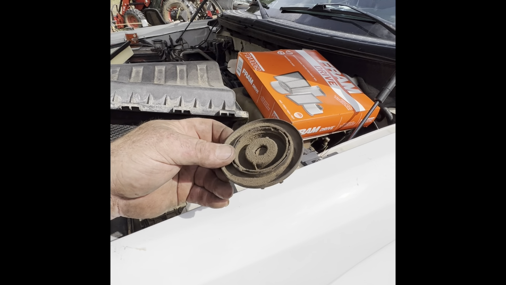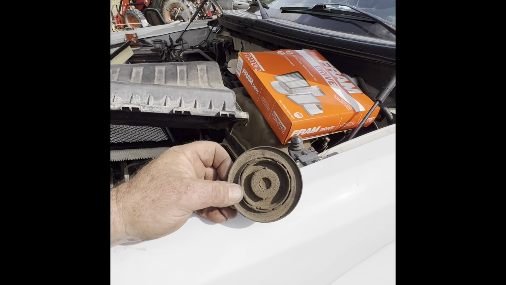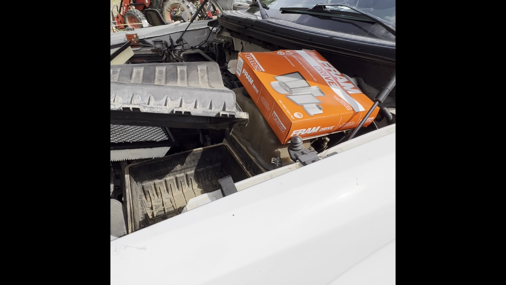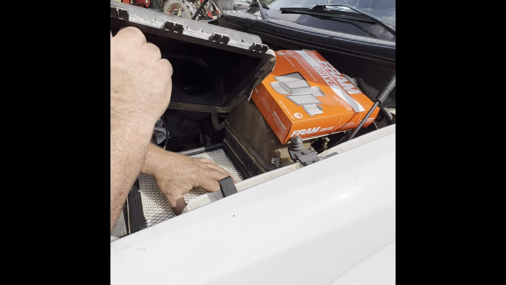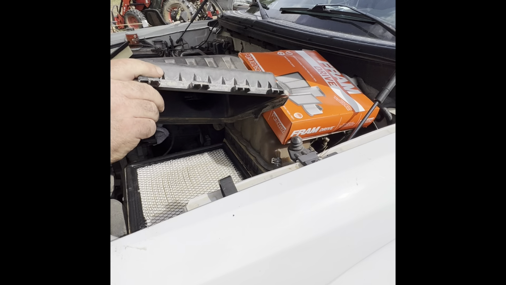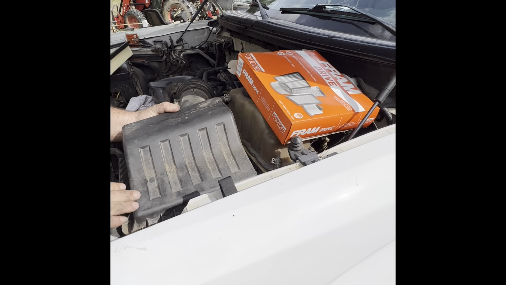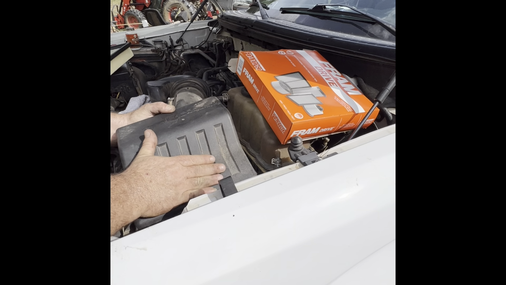Why is a radiator cap inside the air filter box? That don't make much sense. That's a good way to restrict the airflow.